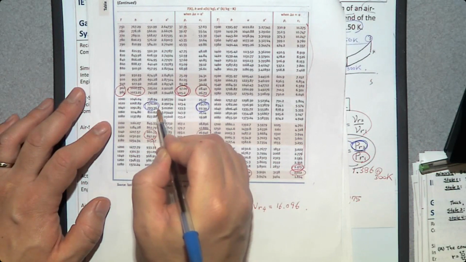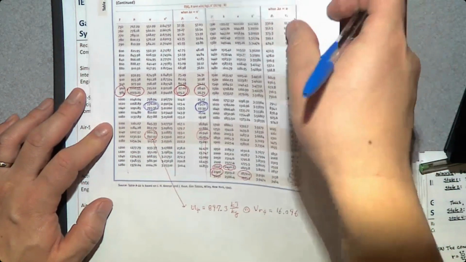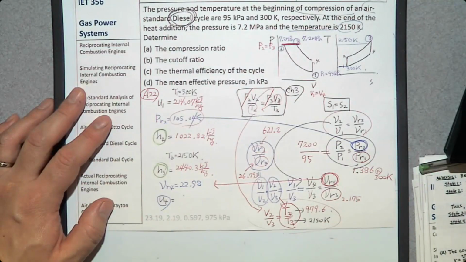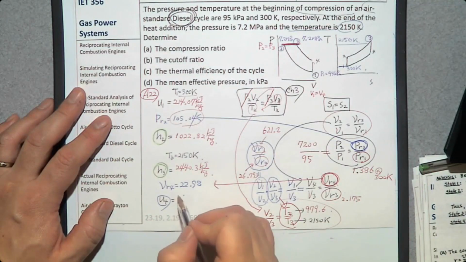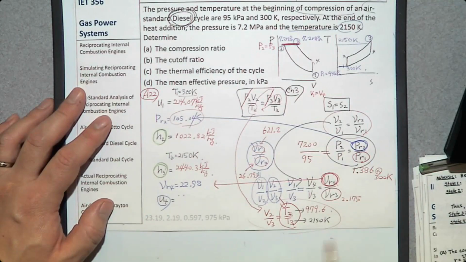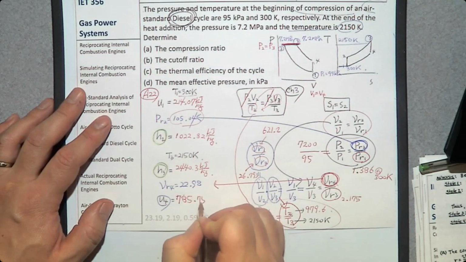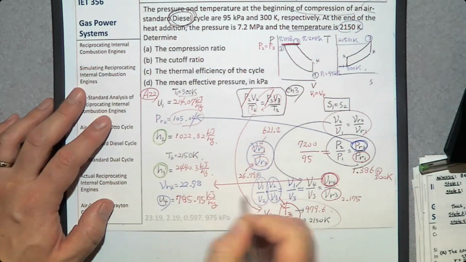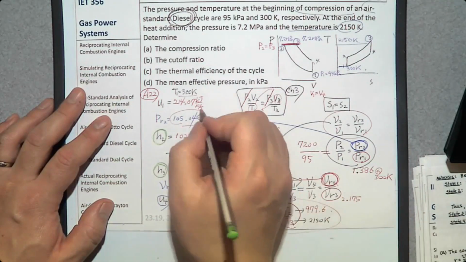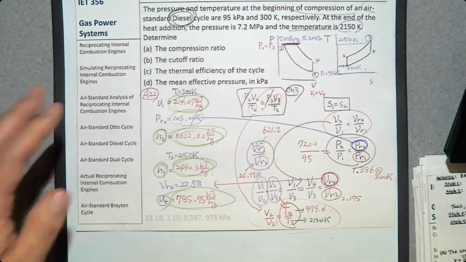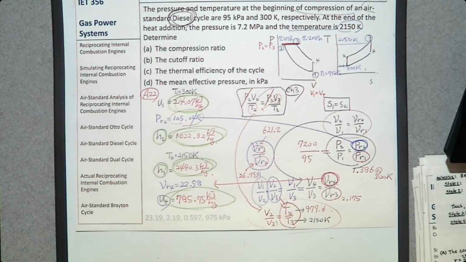It's just taking time, not that difficult. So if you do, U4 is going to be 785.75 kilojoule per kilogram. That's how you determine this 4. The rest of them is simple.